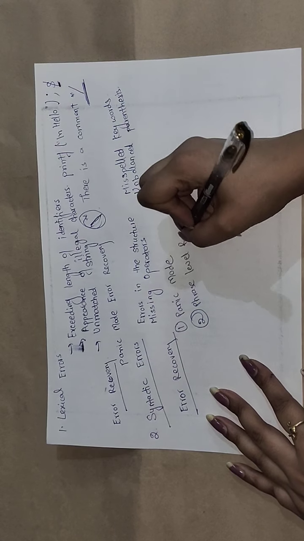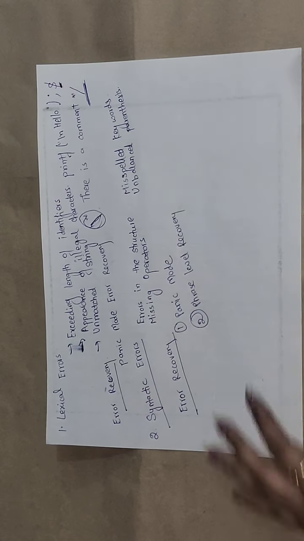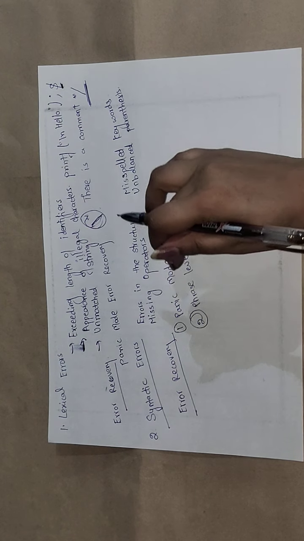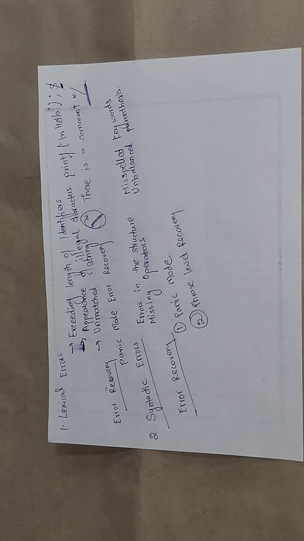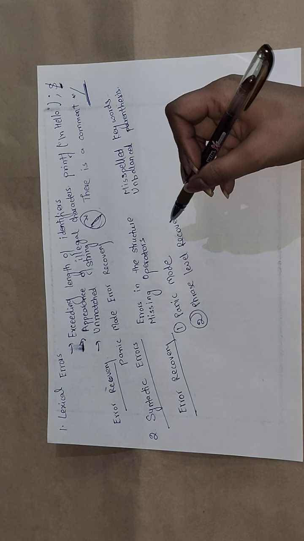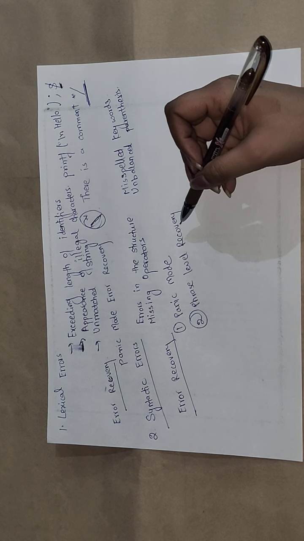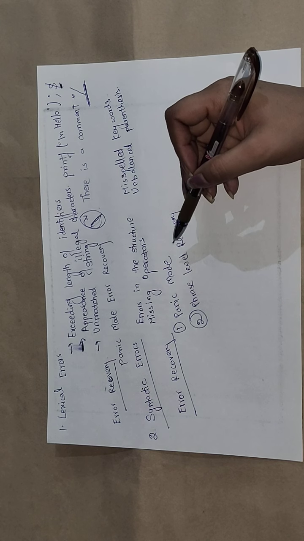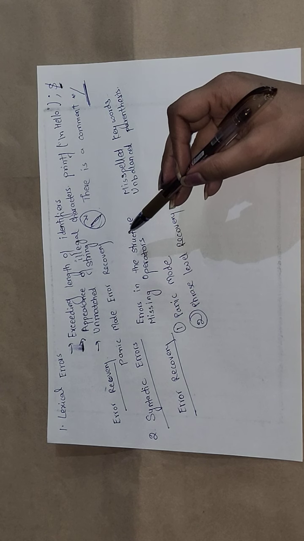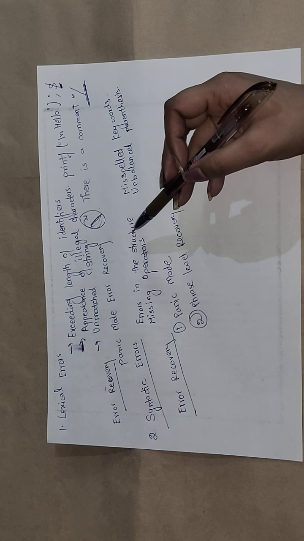Phrase level recovery. Now, what is panic mode? This strategy is used by most of the parsing methods and this is the simplest to implement. In this method, on discovering an error, the parser discards input symbols one at a time. As soon as the parser gets this type of error, the parser will discard it, but one at a time. This process is continued until one of the designated set of synchronizing tokens is found.